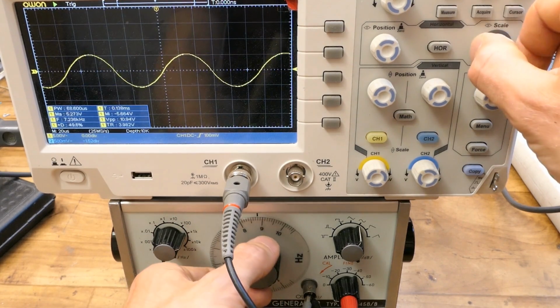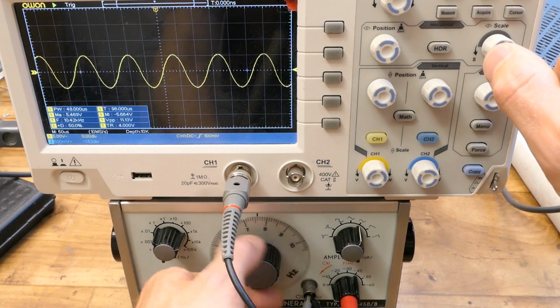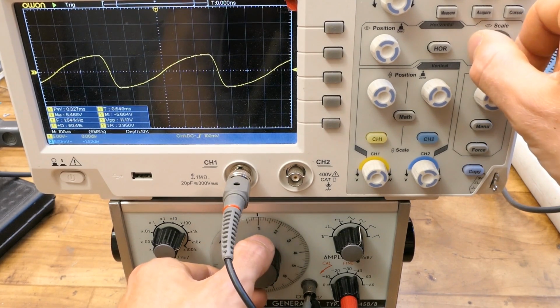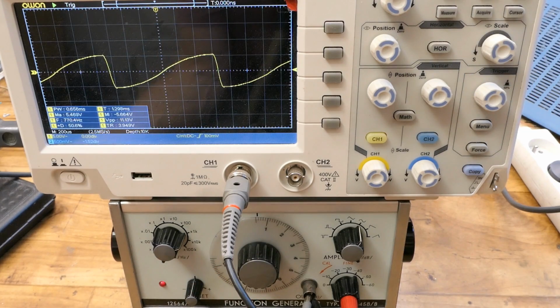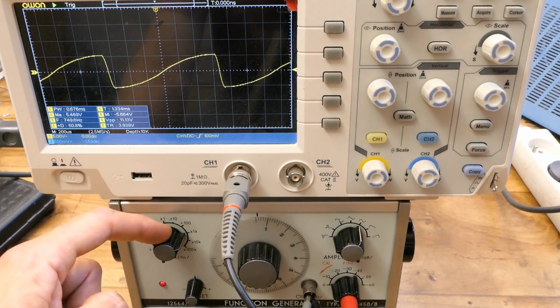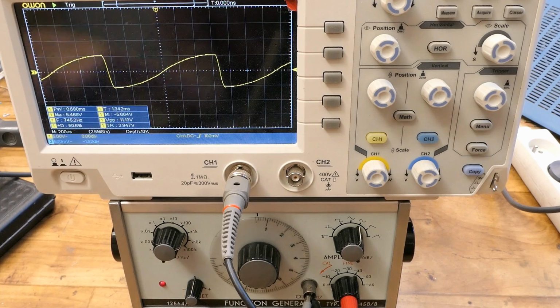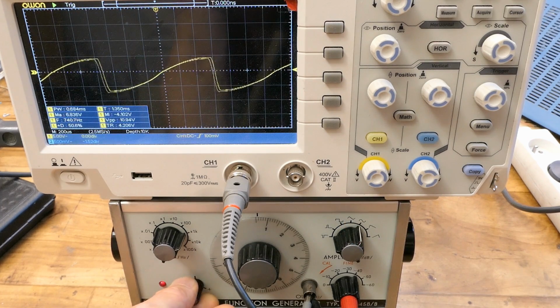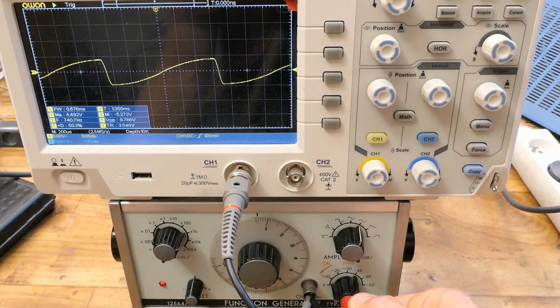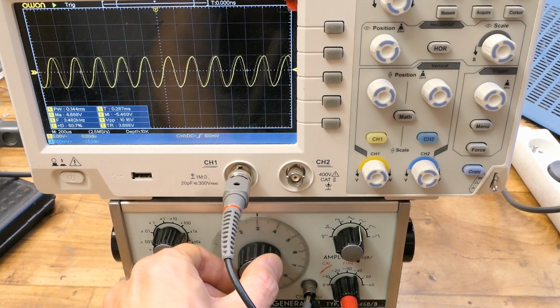Another range, upper part not distorted, lower part distorted. It's not affected by this switch or anything else. It's completely frequency independent and waveform independent. And the offset or amplitude also doesn't change anything about it. It has to do something with this control.